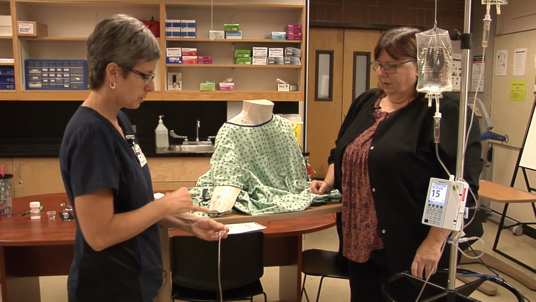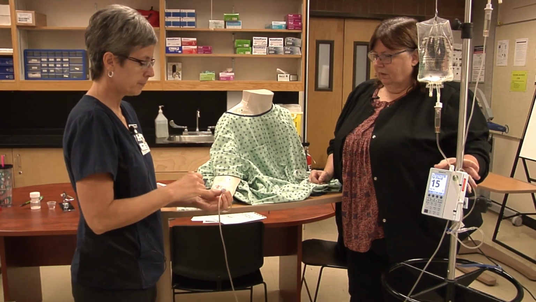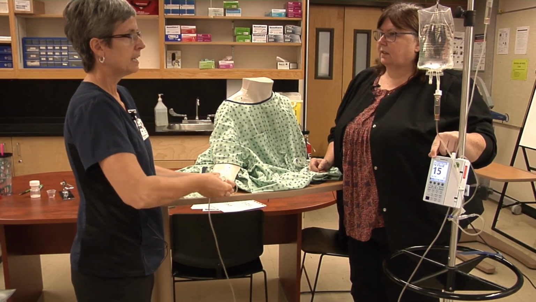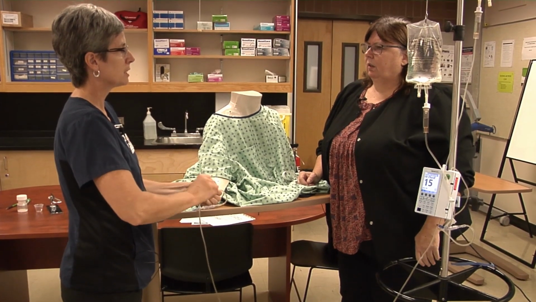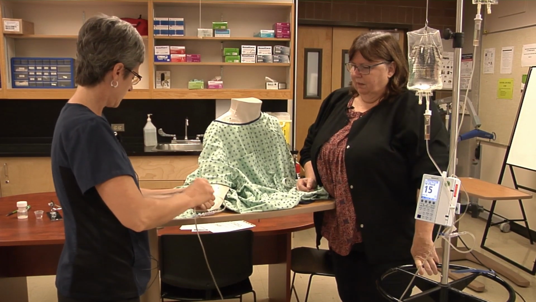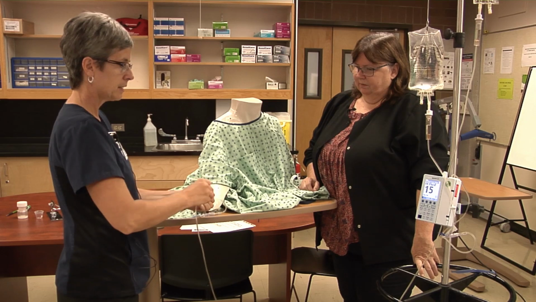You find the port closest to the patient, which is this one this time. Do we have to worry about the rate here? Because this is going pretty slow. Yeah, I'm going to do that in just a sec. Good question.